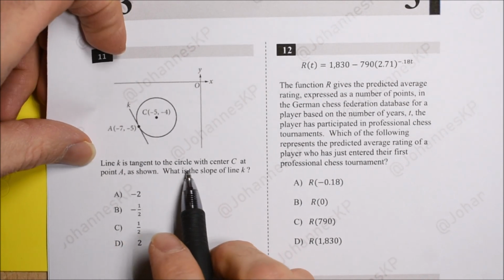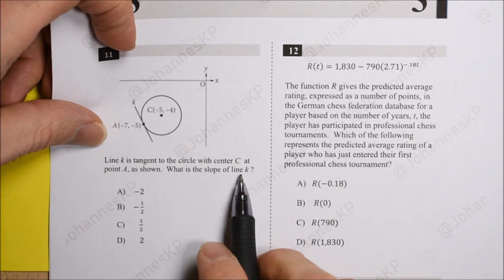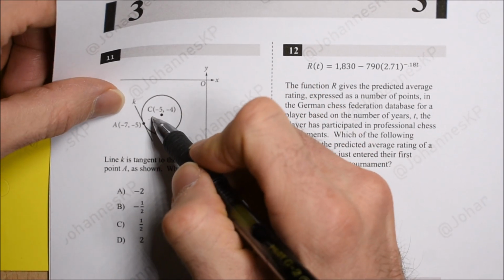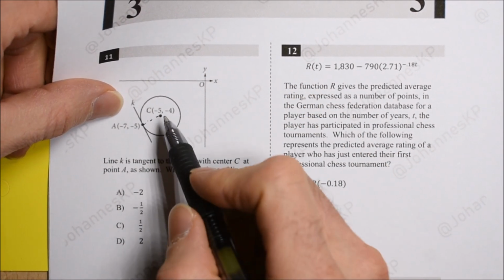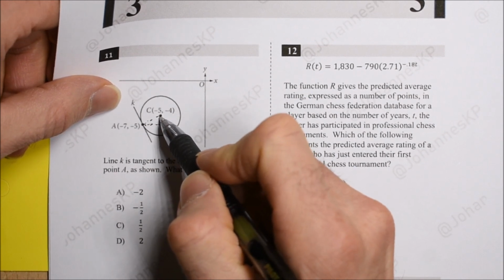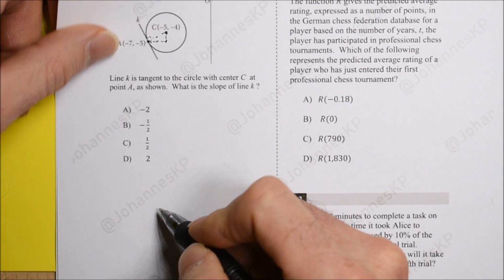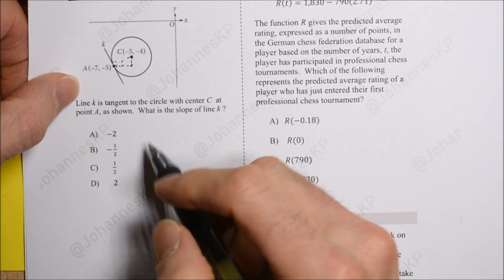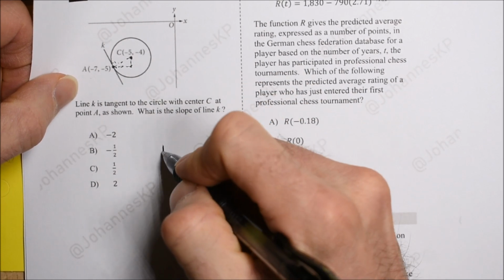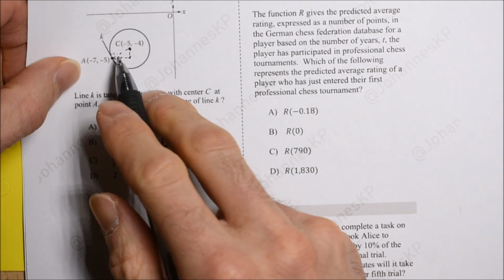Line K, tangent, point A. What is the slope of line K? Oh, bummer. Okay, so this is the perpendicular. I don't even know. So if we found the slope of this line, it's just the inverse: negative 1 over slope is the inverse of the slope. So let's find the slope of this line.